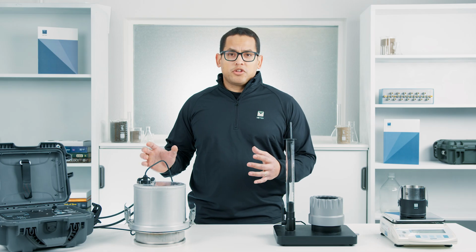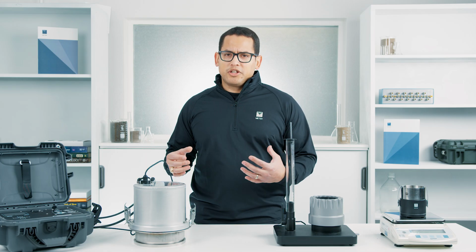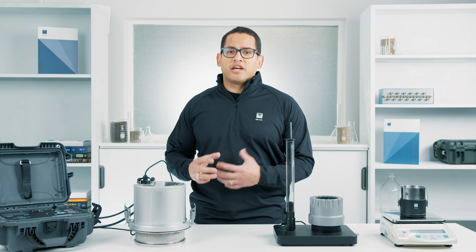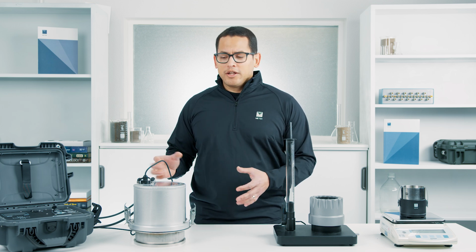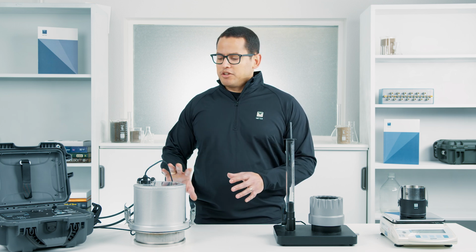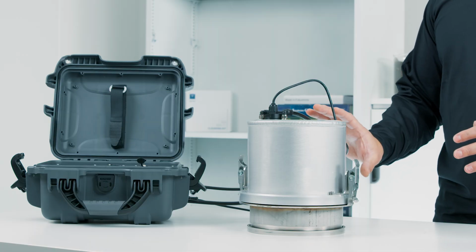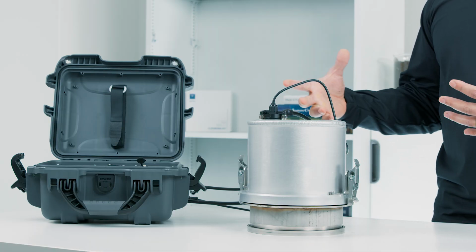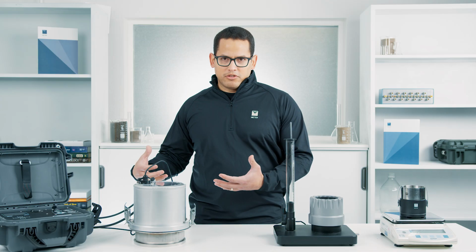And there's a lot of tools out there for making these measurements. There's double ring infiltrometers, single ring infiltrometers. We have borehole methods as well. Today, we're going to focus on a ring infiltrometer like this. This device is the SATURO. It is a dual head infiltrometer, and it's a single ring infiltrometer.